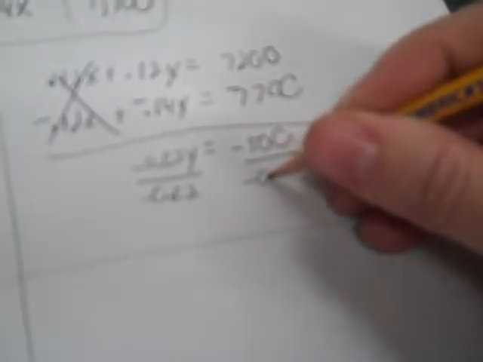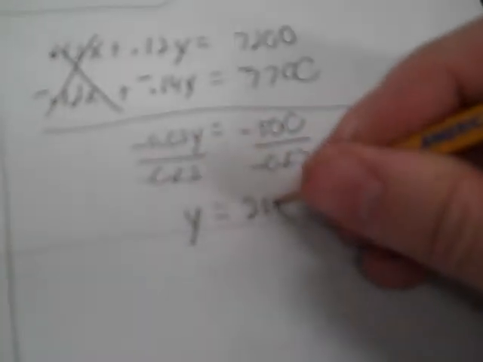And then we divide. Negative 500 divided by negative 0.02 is $25,000. Okay, so that's the 14%. They invested $25,000 to earn the 14% interest. Now you can either take 60,000 minus 25,000, or you can play the same old game of putting that in for y. You should know what to do from there. The answer is 35,000.